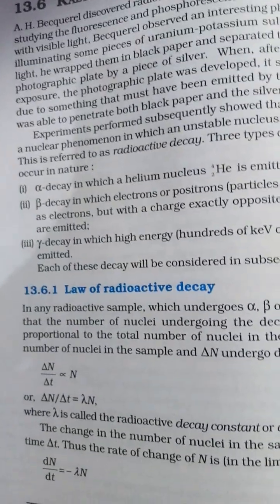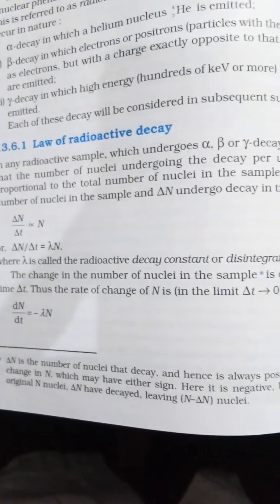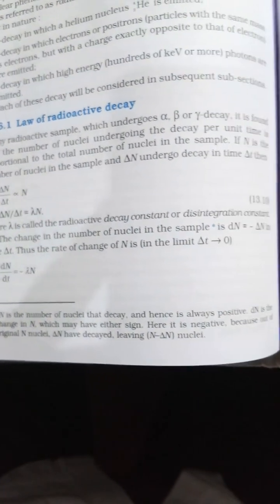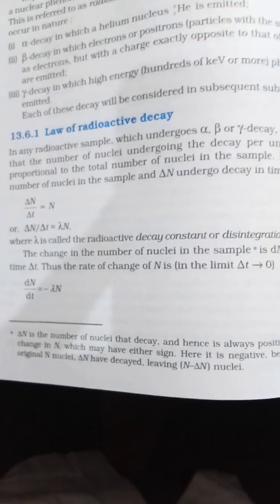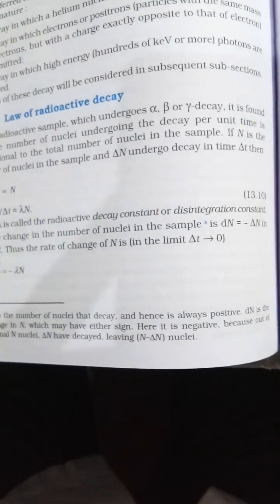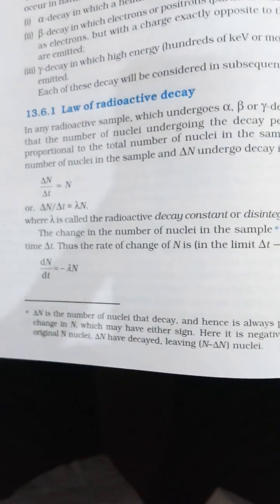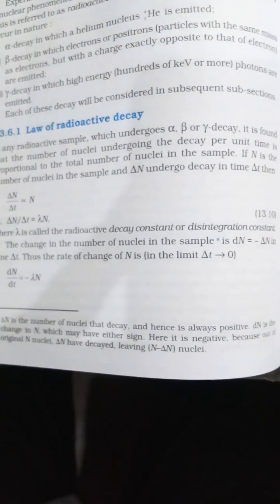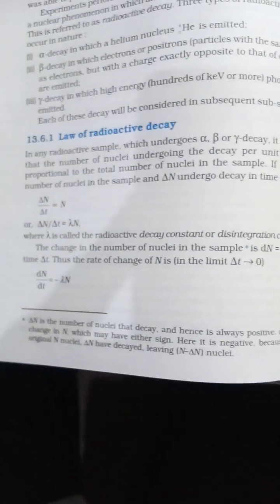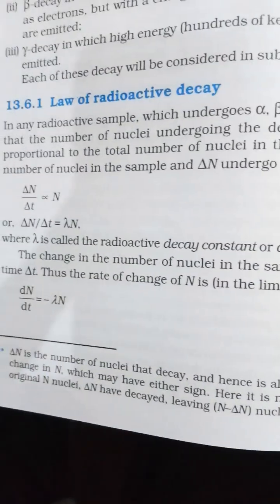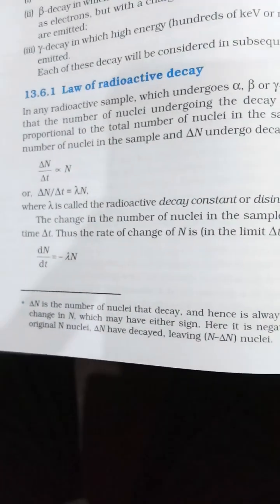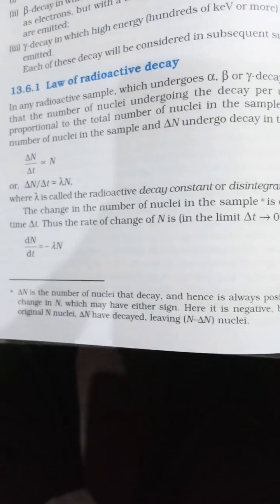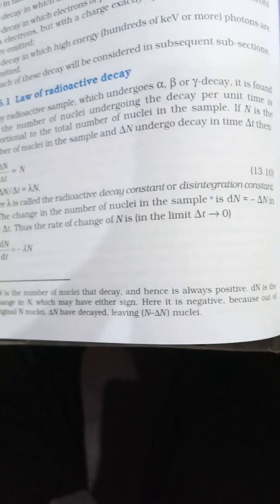Here, section 13.6.1, the law of radioactive decay, will provide you the information. In a radioactive sample which undergoes alpha, beta, gamma decay, it is found that the number of nuclei undergoing decay per unit time is proportional to the total number of nuclei in the sample. If N is the number of nuclei in the sample and ΔN undergoes decay in time Δt, then ΔN/Δt is proportional to N, or ΔN/Δt is equal to λN, where λ is called the radioactive decay constant or disintegration constant.